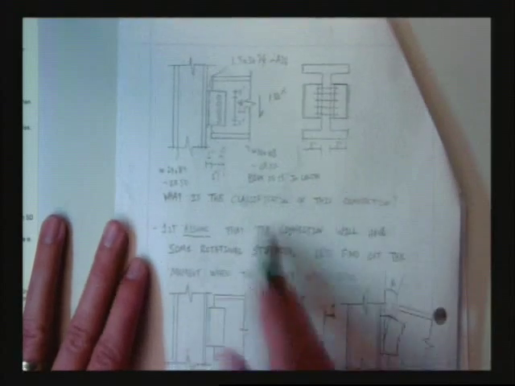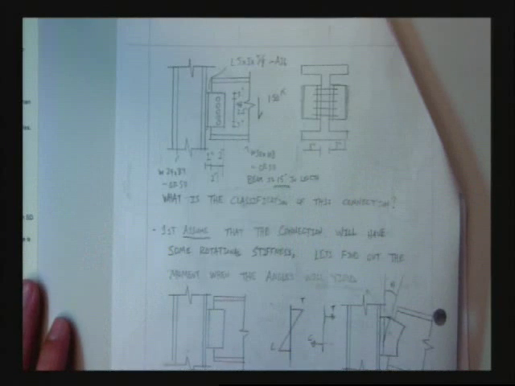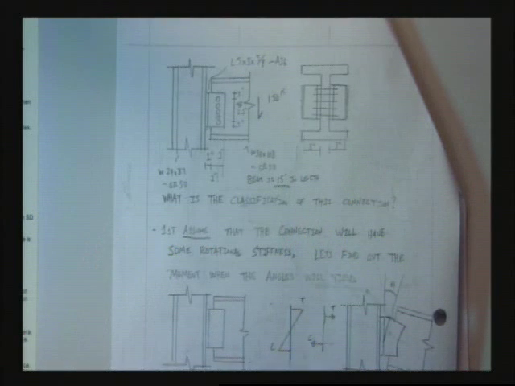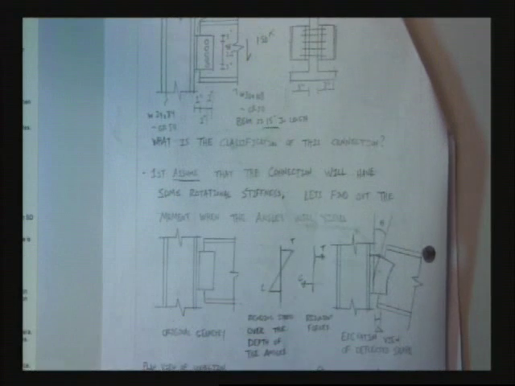I ask, what is the classification of the connection? I also gave you the beam length. So what is the classification of this connection? We're going to go through this process. We're going to first assume that the connection will have some rotational stiffness. Hey, that's just what I told you to do. Assume it's got some bending moment.